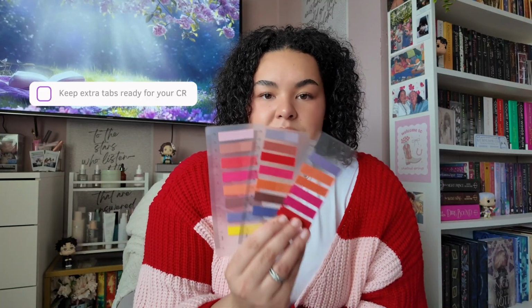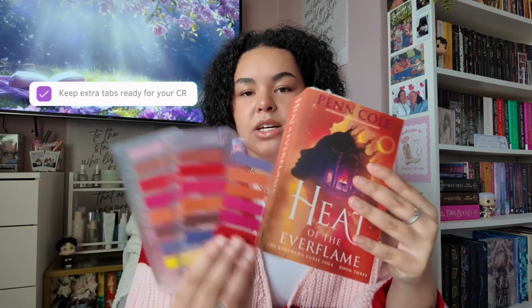So for example, when I annotate, this is everything that I keep in my pencil case. So I keep spare lots of tabs. These are the tabs that I have for my current read, and as you can see, they match the cover. This is just how I like to annotate because I like the things to match the cover. So I always keep extra tabs in my pencil case, so if I run out halfway through the book, I can just pick one up and change it onto the other tab.